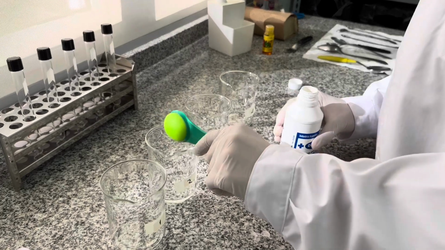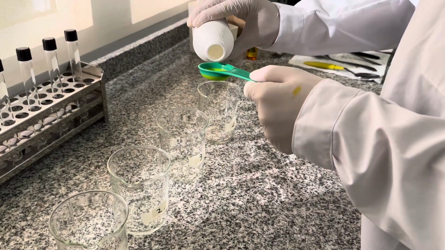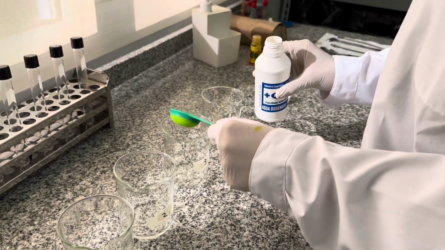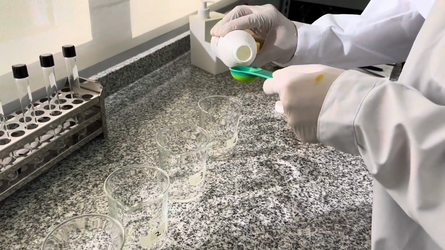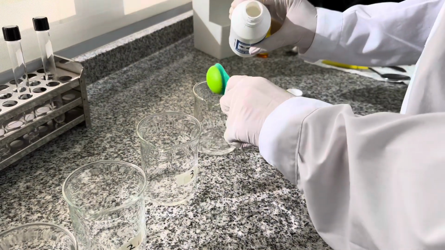Nothing on the first one. 1/2 tablespoon on the second one. 1 tablespoon on the third one. And finally, 2 tablespoons on the fourth one.